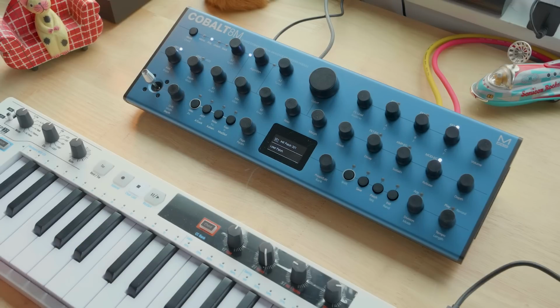Second lead time. I want this one to be a bit more hollow and sort of chill. The last one was like super aggressive. This one will go a bit more chill.